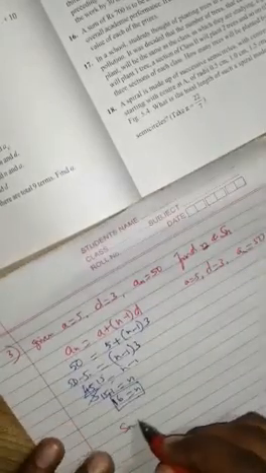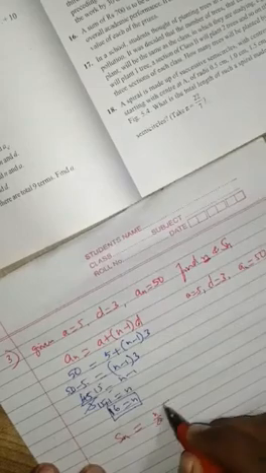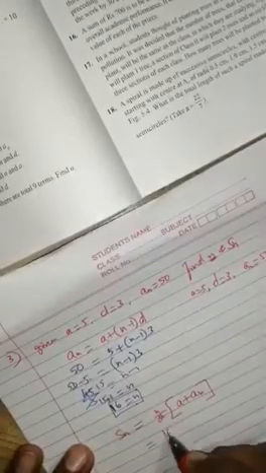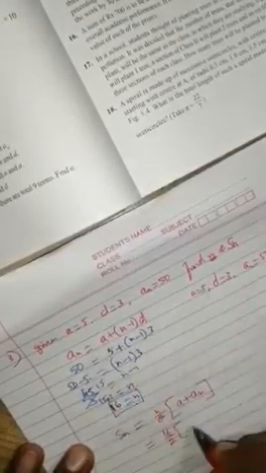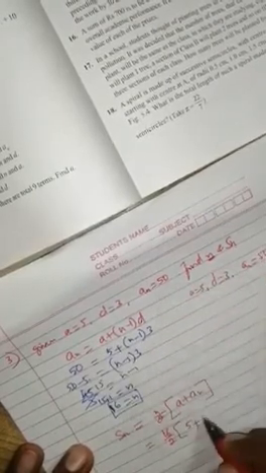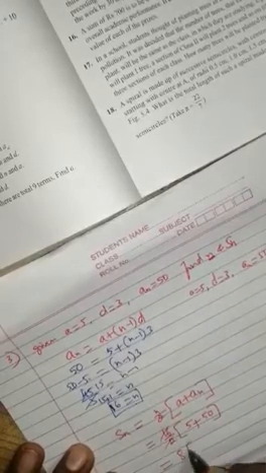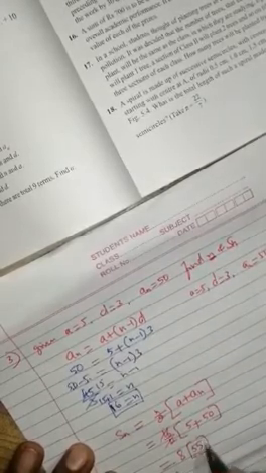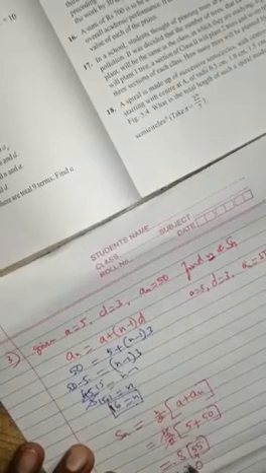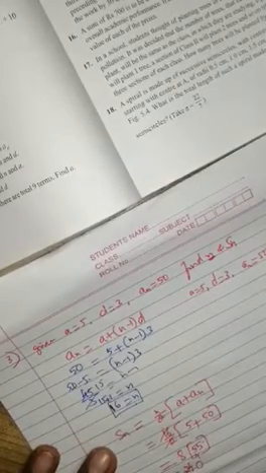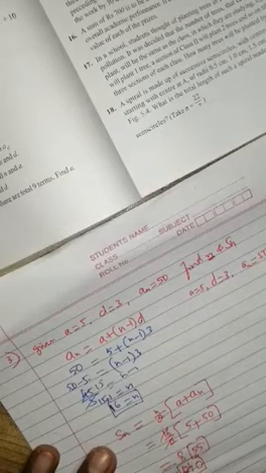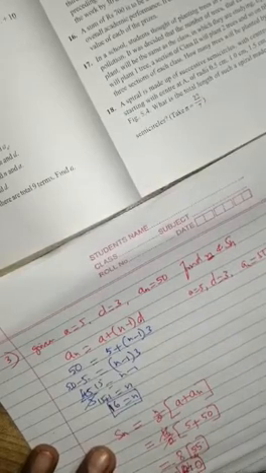So using this n, we need to find out Sn. We can use the other formula because the an is given. We know the sum formula: n by 2 into a plus an. N is nothing but 16 by 2. A is given 5, an is the last term, 50, right? 55. 2 eights are 16, so 8 into 55. 8 fives are 40, 8 fives are 40, 440. Answer is 440.